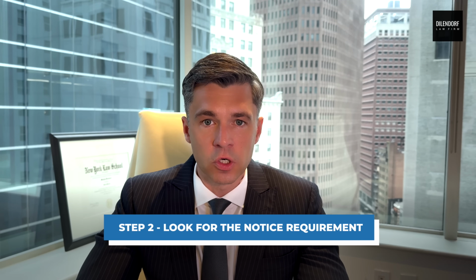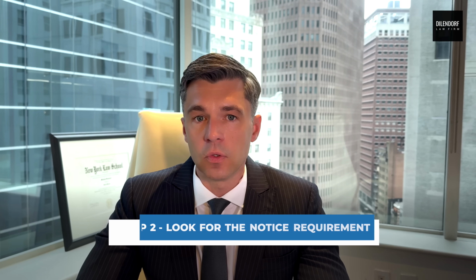One of the first things to look for is the notice requirement. Many user agreements require you to send a written notice of your claim before you are even allowed to file for arbitration. Depending on the platform, the notice period could be 30, 45, or 60 days. You have to follow the exact method of delivery outlined in the agreement, usually email, certified mail, or both, and retain proof. Without submitting a proper notice, you may not be permitted to initiate arbitration at all.